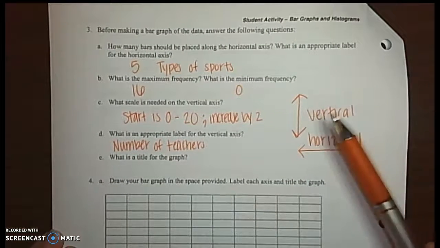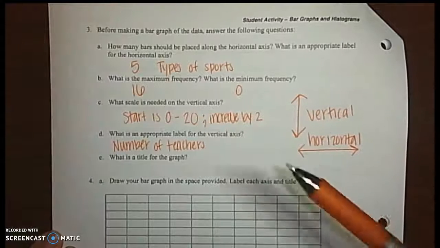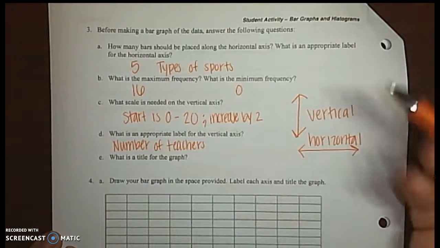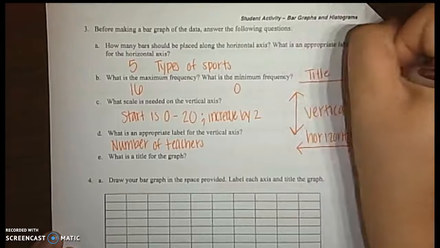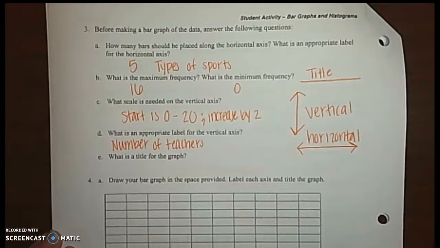Now we gave a title to the horizontal axis, which is the type of sports, and the vertical axis, which is the number of teachers. Now we need to give our entire graph a title. That's going to go at the very top of your graph, and it's going to be underlined. We need a title that sums up everything our graph is about.